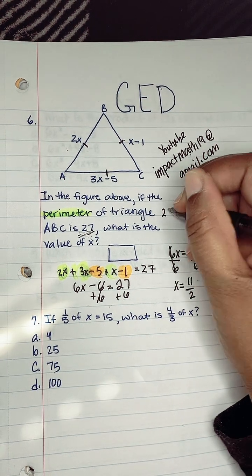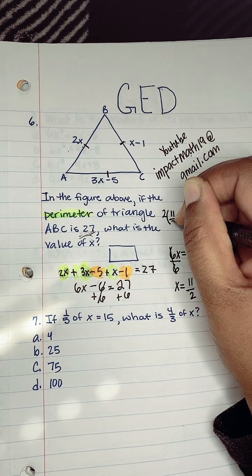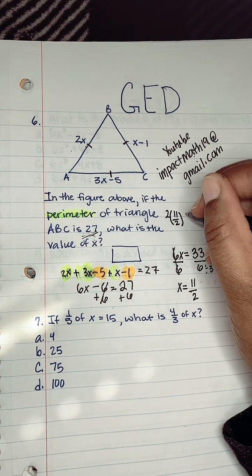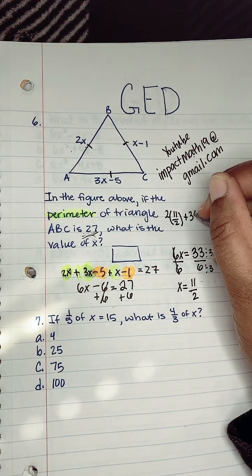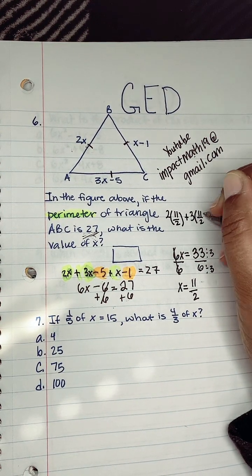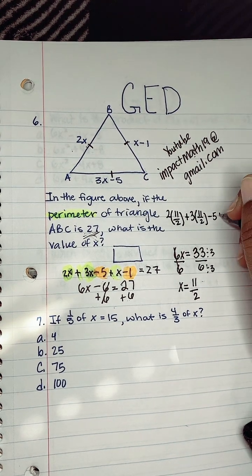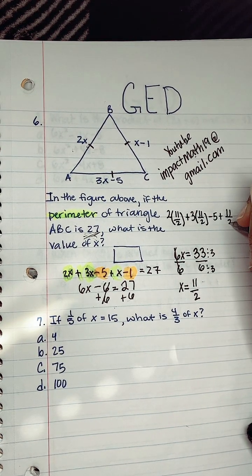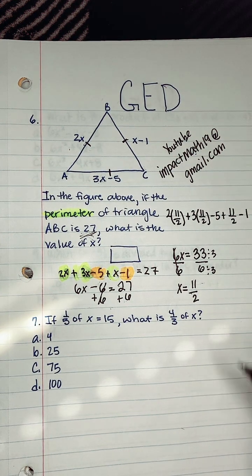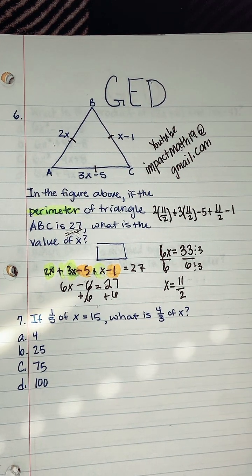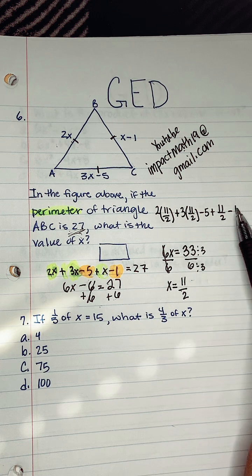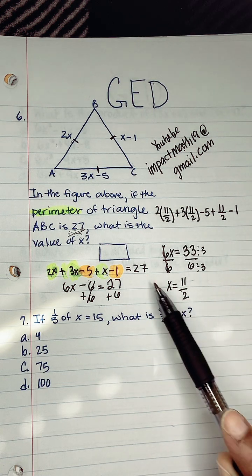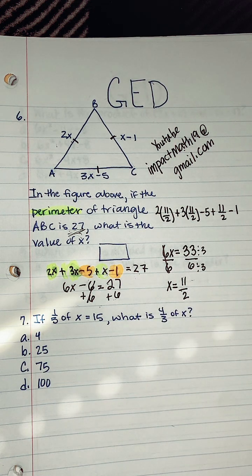So we would do 2 times 11 over 2 plus 3 times 11 over 2 minus 5 plus 11 over 2 minus 1, okay? We're hoping all of this, when we compute it, comes out to 27. Ooh, okay, so let's see.